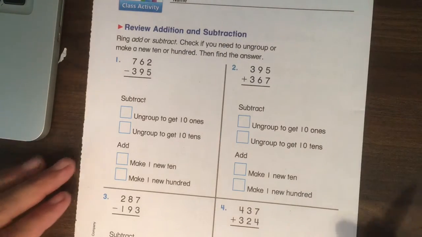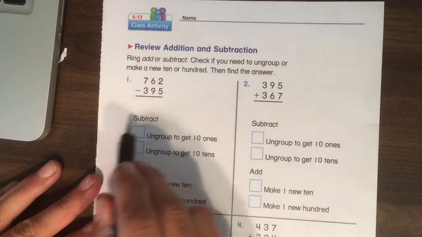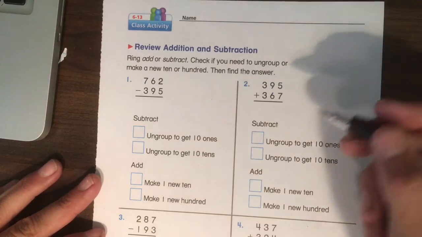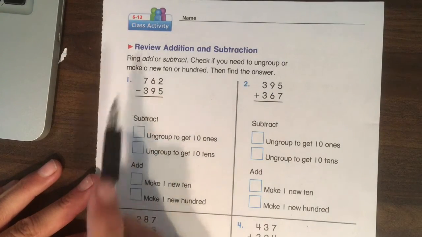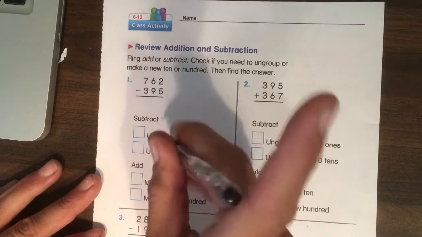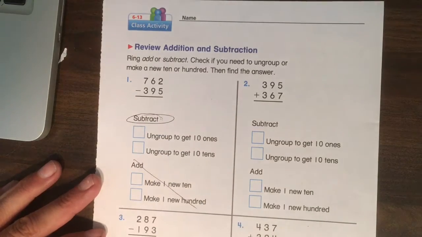So for these problems, I'm not so much worried about what you put in here, but what it wants you to do is say, oh, look at the sign, I'm going to subtract. Now if you're going to subtract, then you're not going to be worried about the adding at all. So then you would subtract.